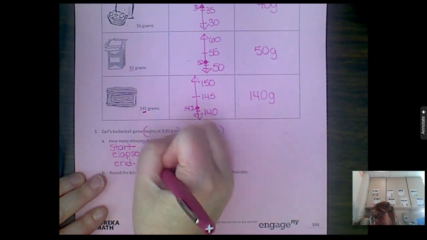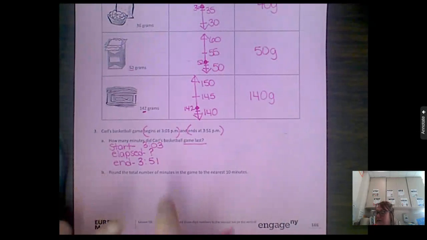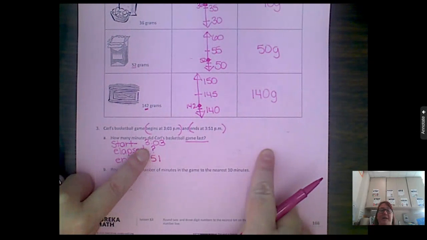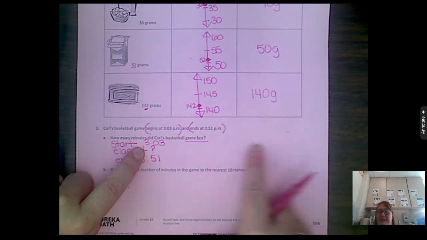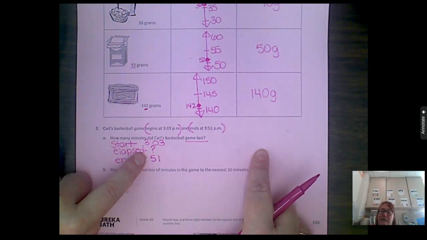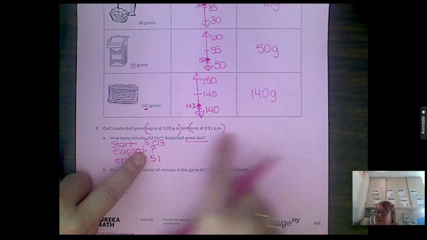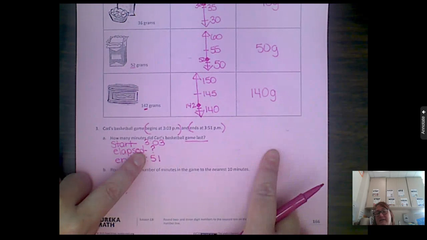So 3:51. So I know the starting time and I know the ending time. I'm imagining a number line right here. I know the starting time. I know my ending time. I'm trying to find that time in the middle. So if I don't know that time in the middle, would I add or subtract? I'm going to subtract to find that time, how much time has passed in the middle, right?